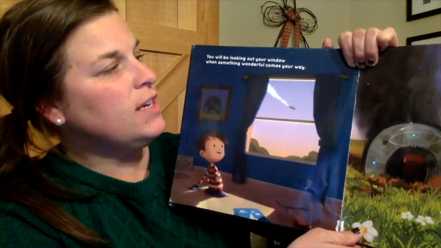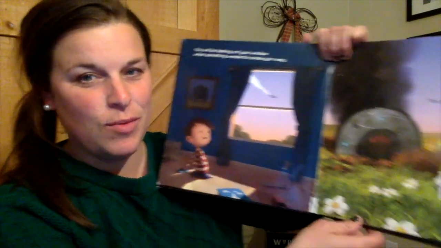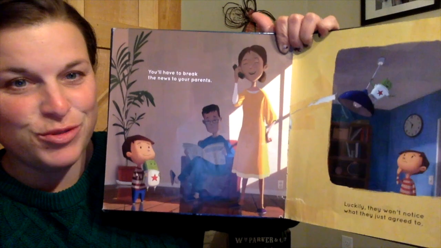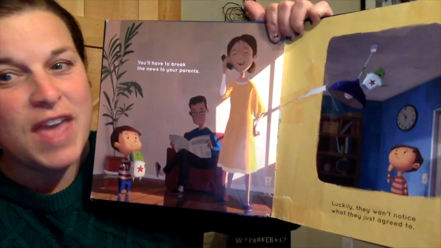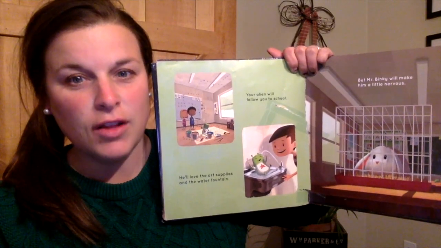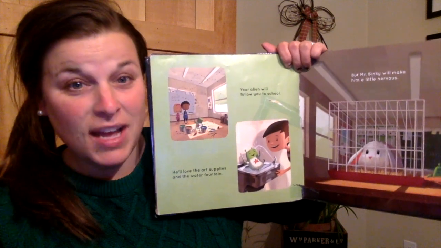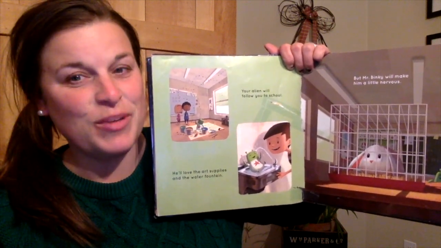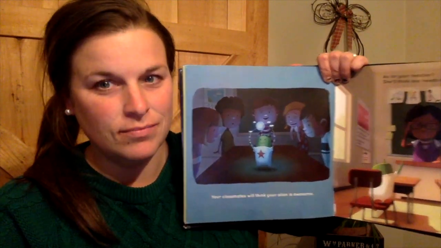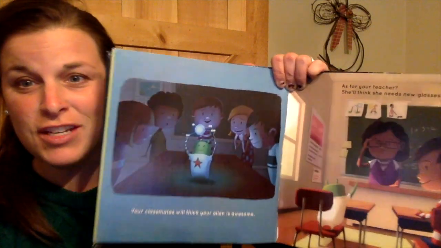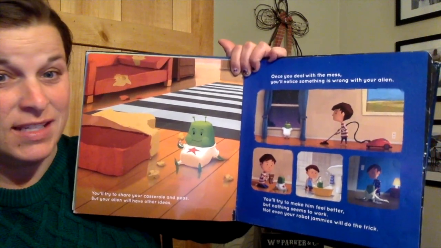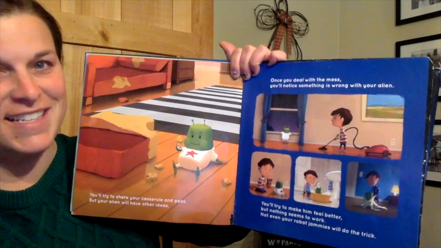You will be looking out your window when something wonderful comes your way. You will want to keep him. You'll have to break the news to your parents. Luckily, they won't notice what they've just agreed to. Your alien will follow you to school. He'll love the art supplies and the water fountain, but Mr. Binky will make him a little nervous. Your classmates will think your alien is awesome. As for your teacher, she'll think she needs new glasses. You'll try to share your casserole and peas, but your alien will have other ideas.